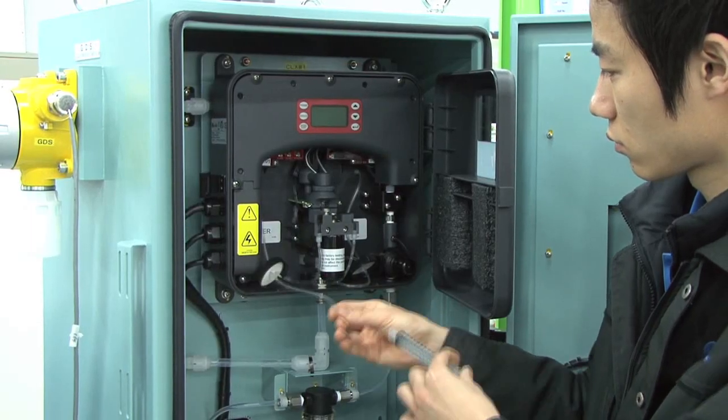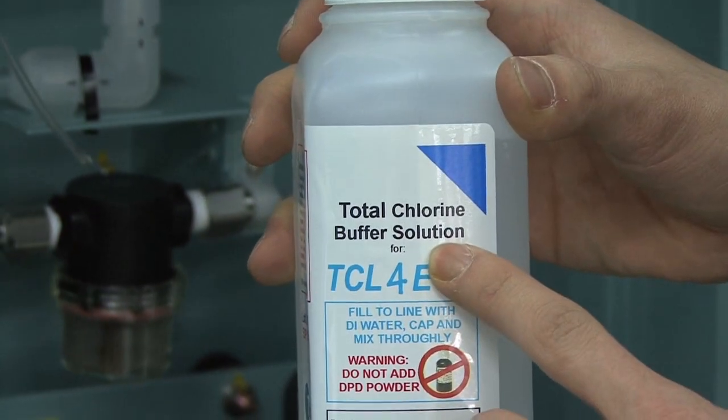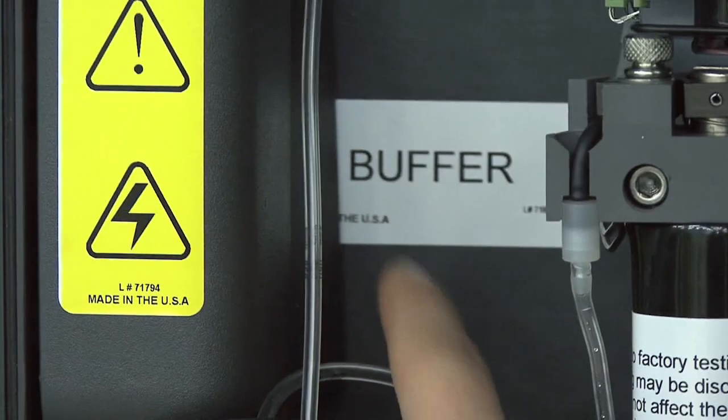Step 4. Install the CLX reagent. Remove the cap of buffer solution, insert the hose into the solution.